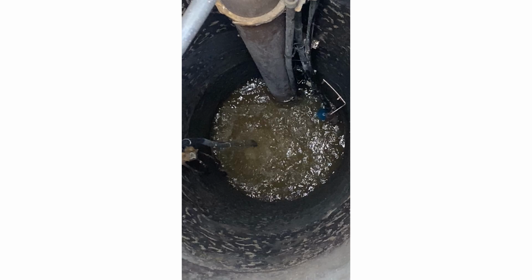So when the pumps turn on, the aerators turn off, the bubbles stop, and that hopefully prevents as much air as possible from getting sucked into the pumps and causing airlock or cavitation.